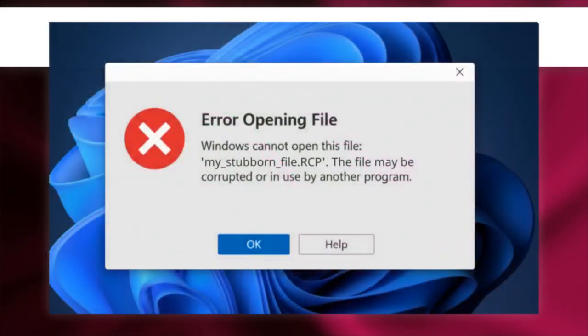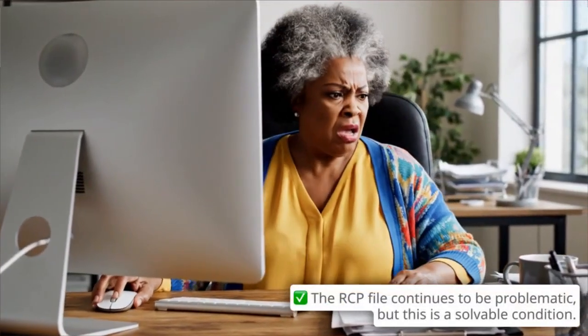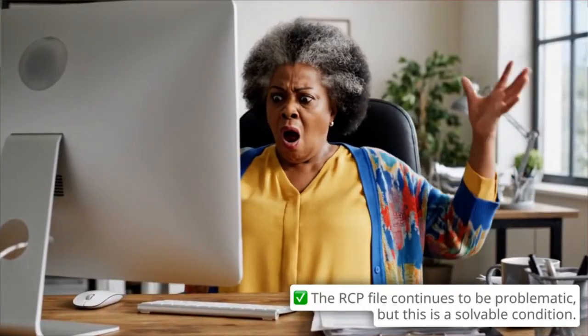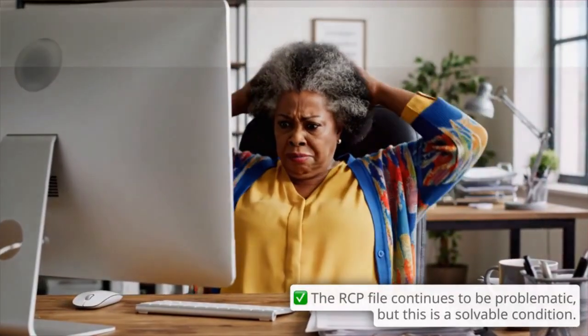If your RCP file will not open yet, do not panic. Congratulations on making it this far. We know the file is difficult. Now let's systematically test these common failure areas to pinpoint the origin of the problem.